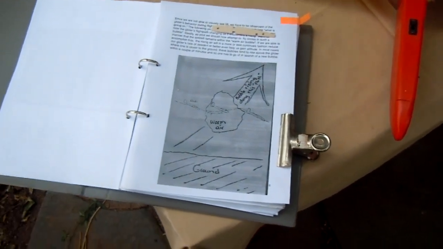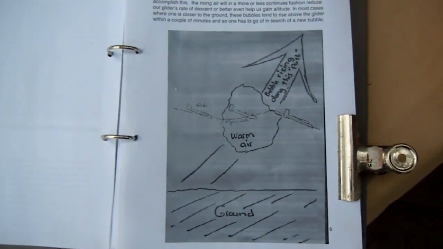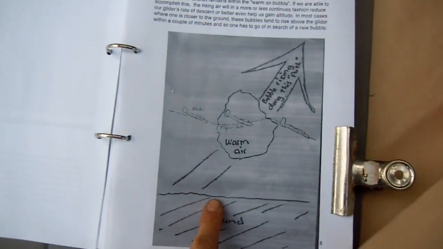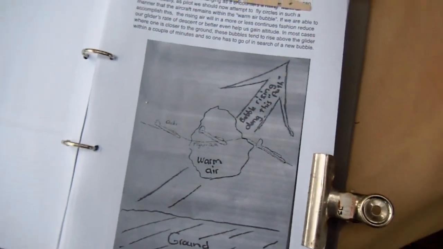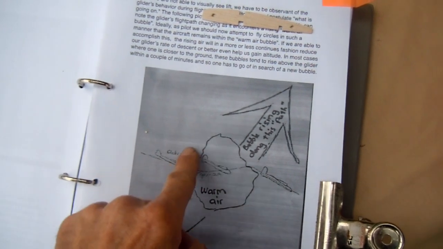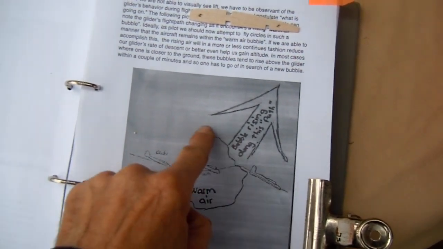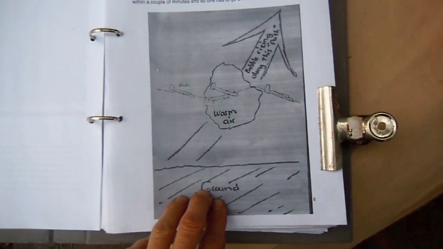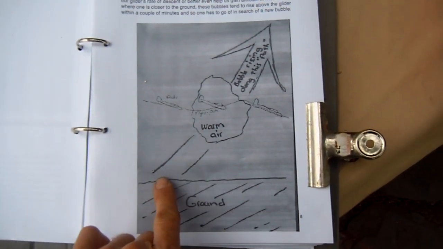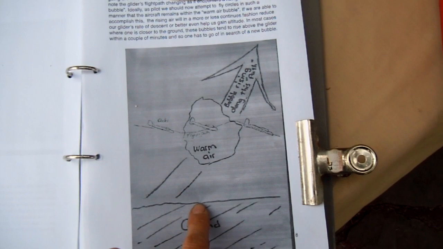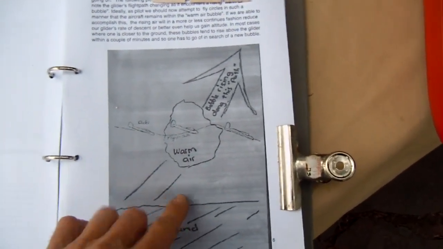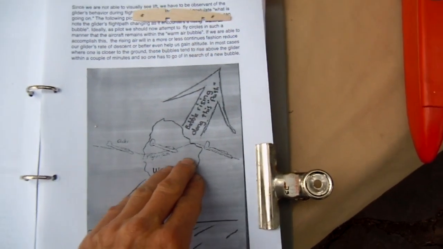So what do we mean by thermals? For example, on this diagram we can see the ground illustrated, and then over here we've got a bubble of hot air illustrated. So if the sun shines on the ground, the air gets heated, and eventually a bubble of air basically manages to float upwards and climb.